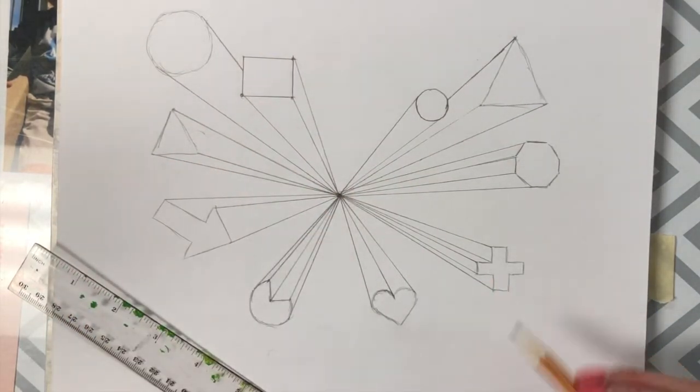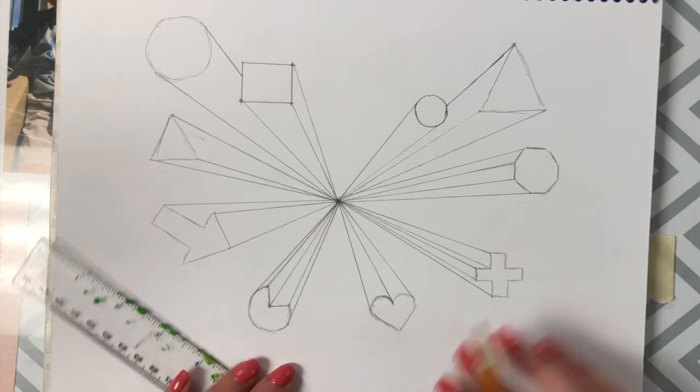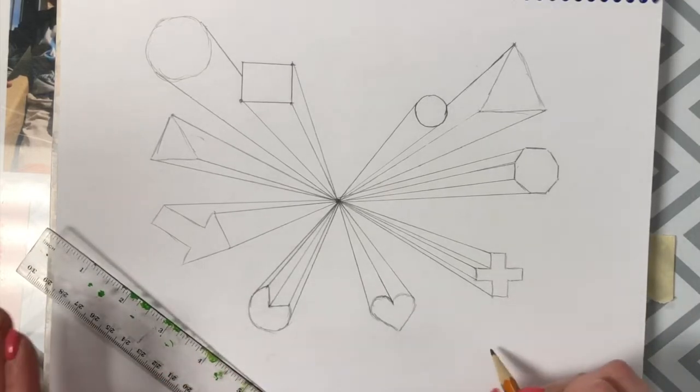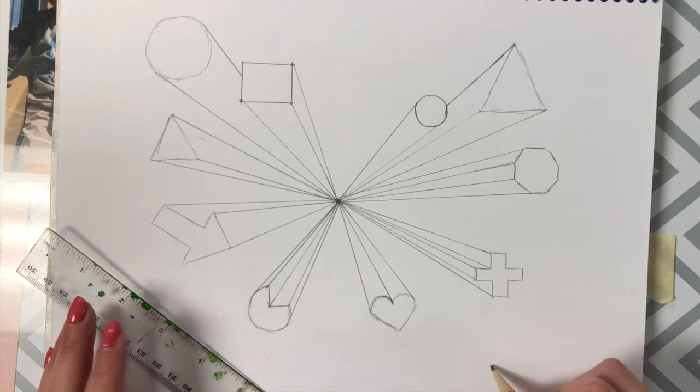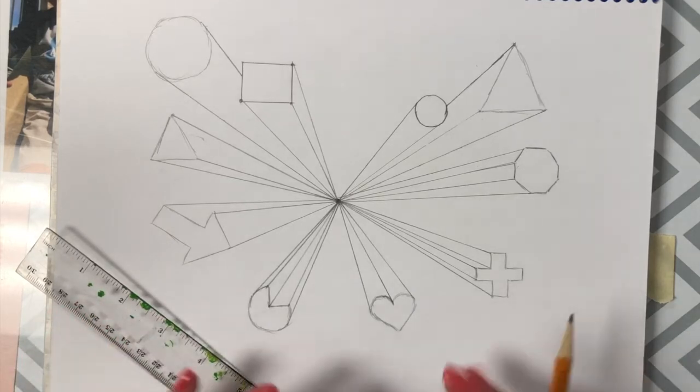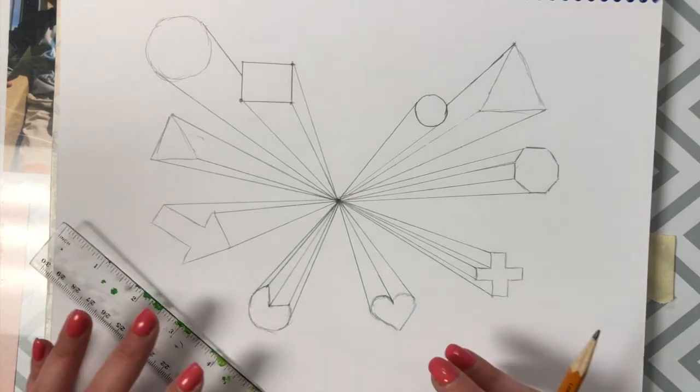So what I would like for you to do is now practice with at least 3 more shapes anywhere you want on the page. They can be any kind of shape that you like, just to make sure that you can do some more shapes if required.